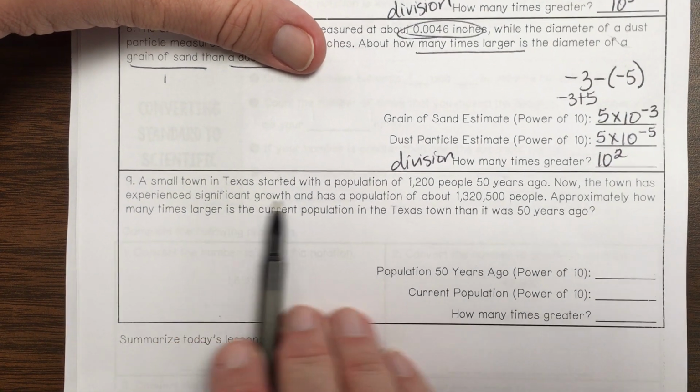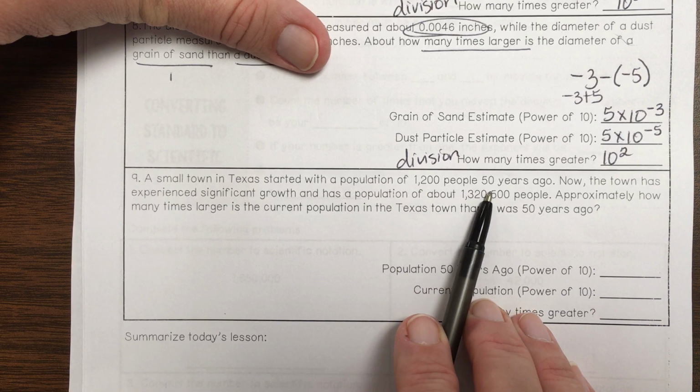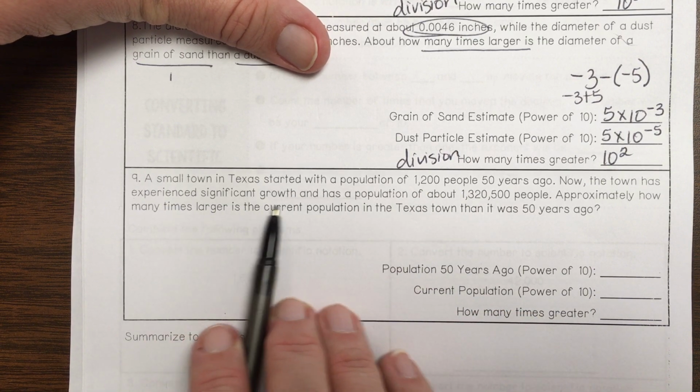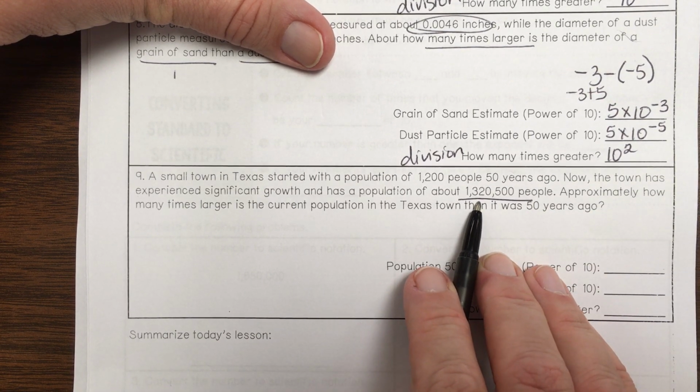A small town in Texas started with a population of 1,200 people about 50 years ago. Now the town has experienced significant growth and is about 1,320,500 people.